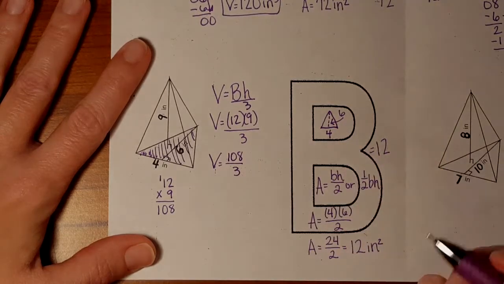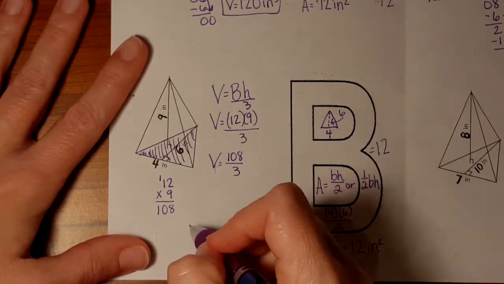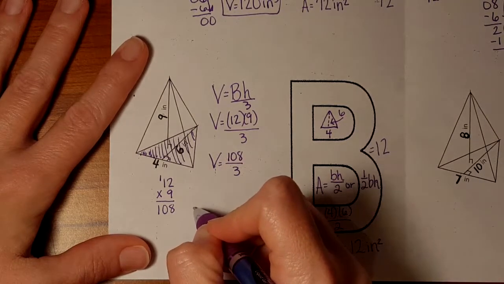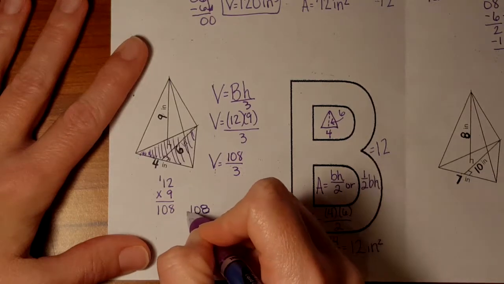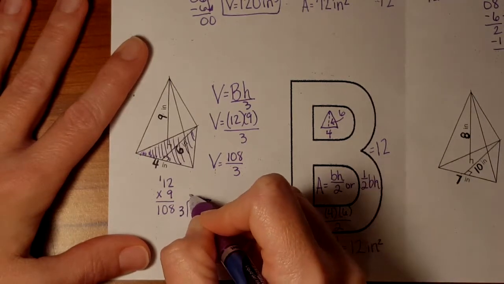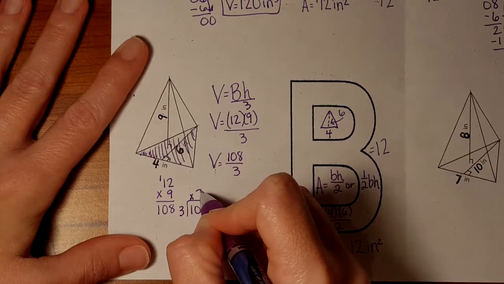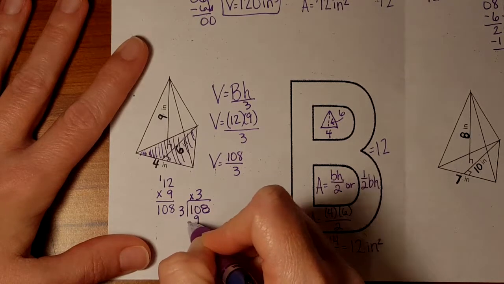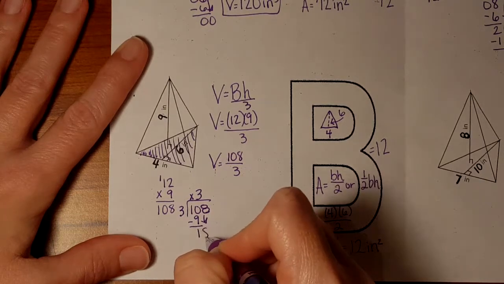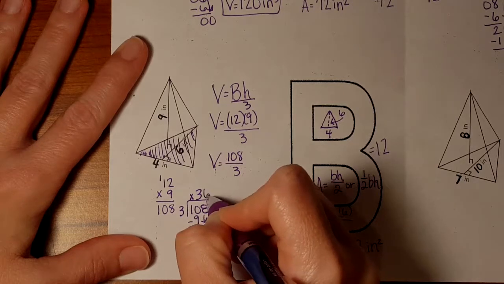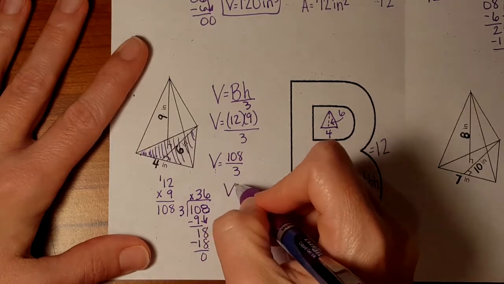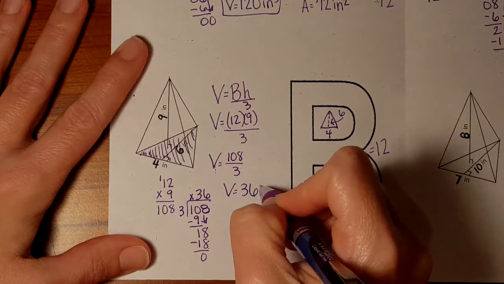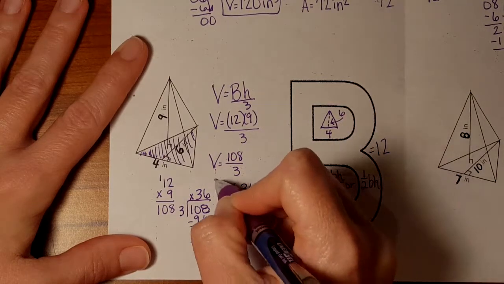And now I need to find 1/3 of that, and I'm going to do that by dividing by 3. Three won't go into 1, but it'll go into 10 3 times. And 3 goes into 18 6 times evenly, so my volume is 36 inches cubed.